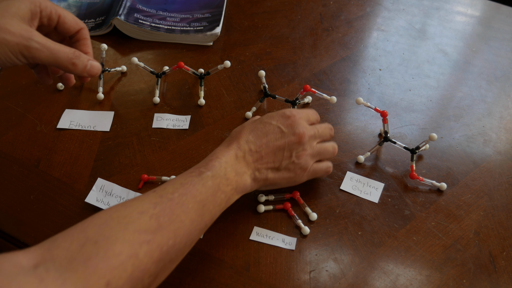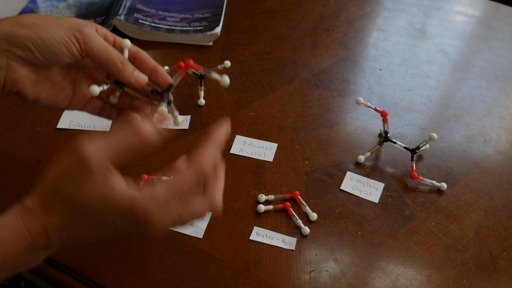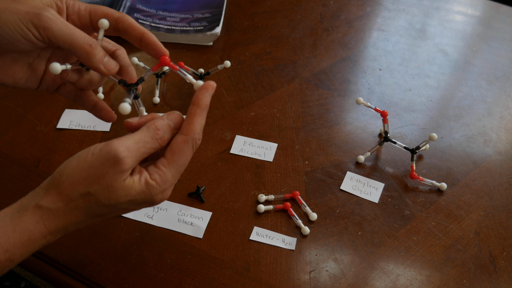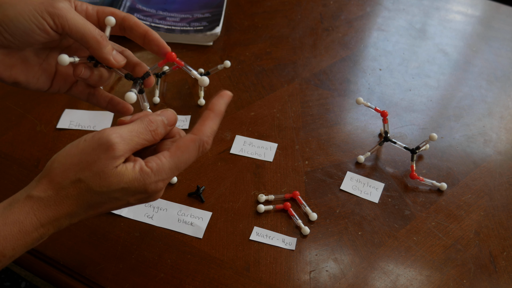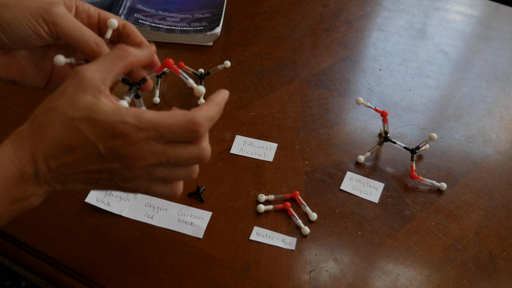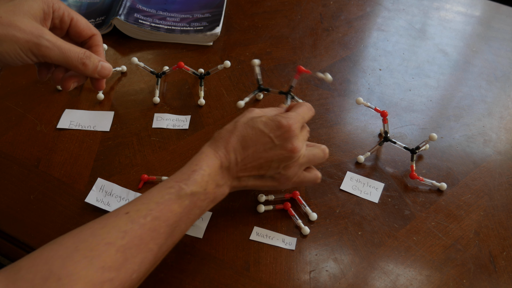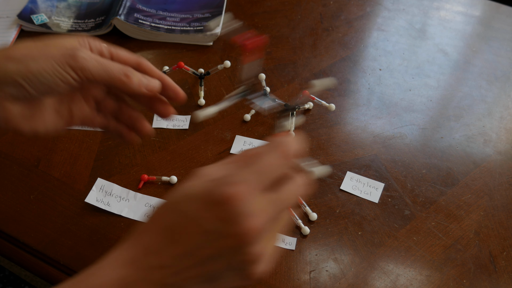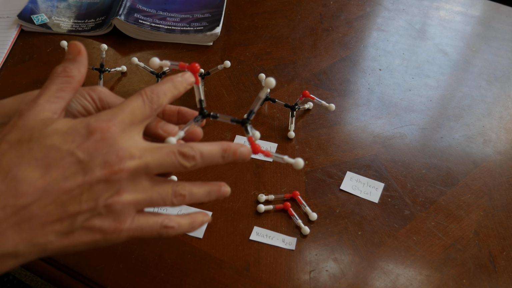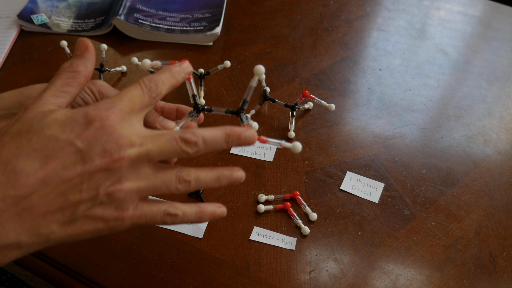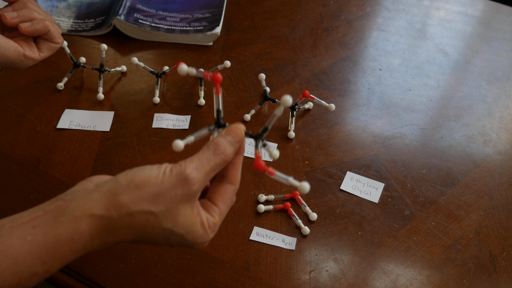We're going to skip this one for now. We look at this one, we know it has a hydroxyl group, and we know a hydroxyl group is polar because there's this imbalance, making this molecule now a polar molecule. When we look at ethylene glycol, of course now we have 2 hydroxyl groups, and so this one is definitely polar.